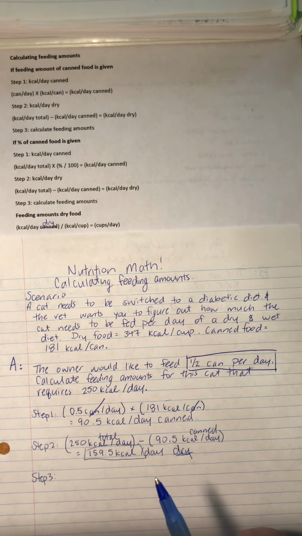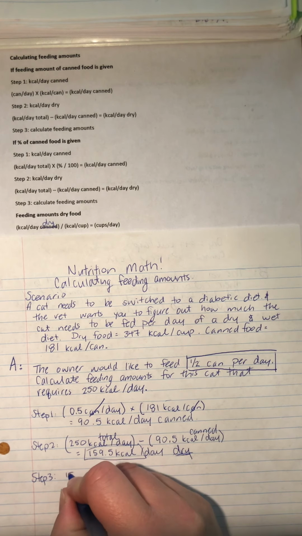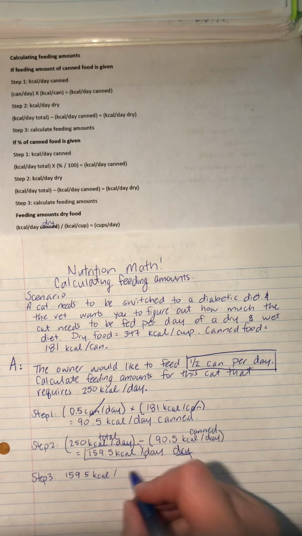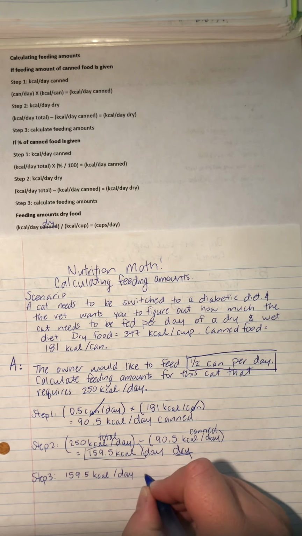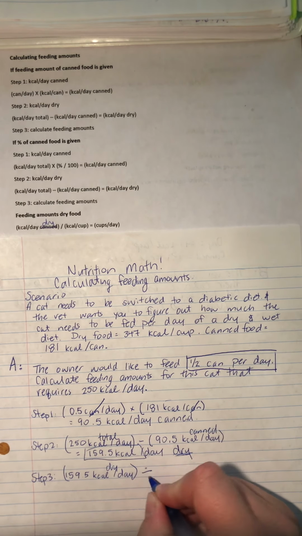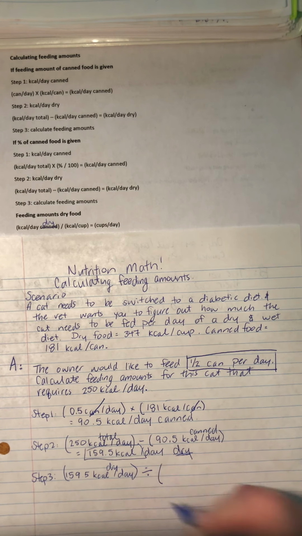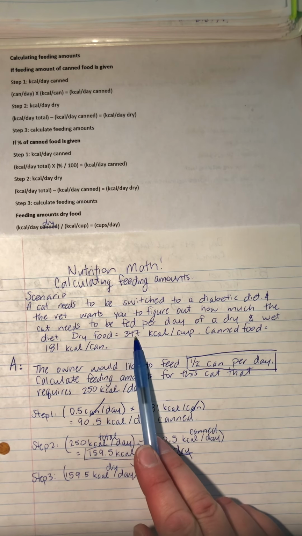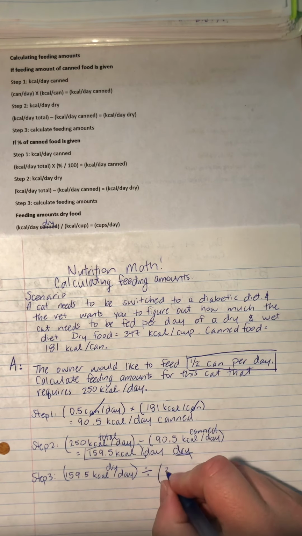So how many kilocalories per day of dry do we have? Well, that's what we just calculated in step 2. So we have 159.5 kilocalories per day, and this is dry. And we're going to divide that by the kilocalories per cup. So we can get that information back in our question. There's 347 kilocalories per cup.